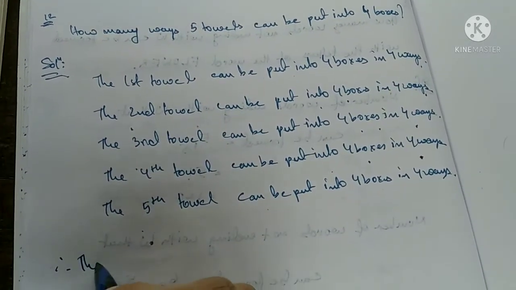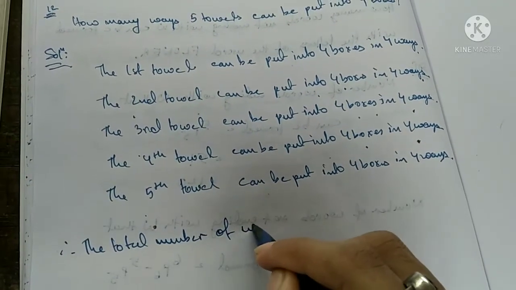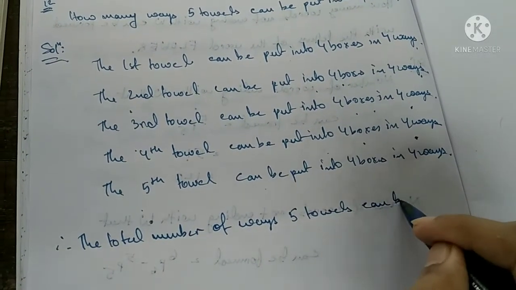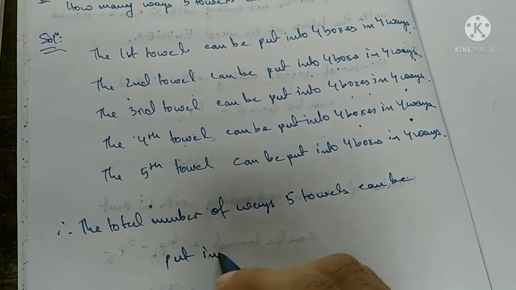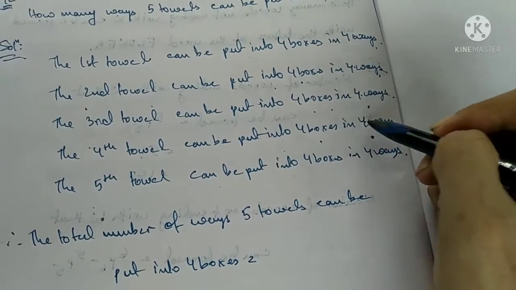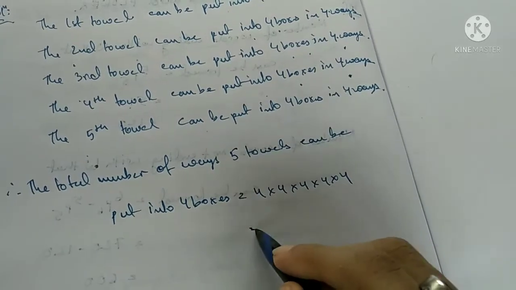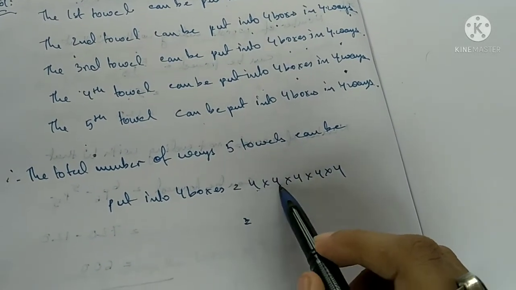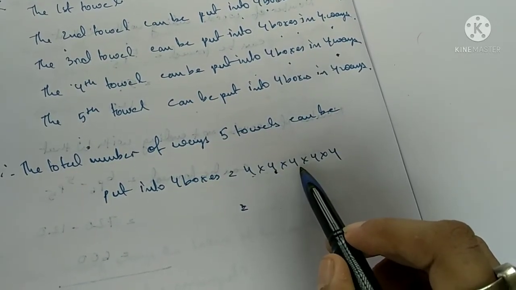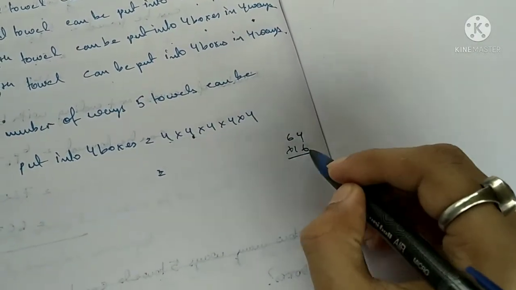Understand? So therefore the total number of ways 5 towels can be put into 4 boxes will be 4 into 4 into 4 into 4 into 4. If I calculate, 4 4s are 16. 16 4s are 64. And this other part is 4 4s are 16. So 64 into 16.